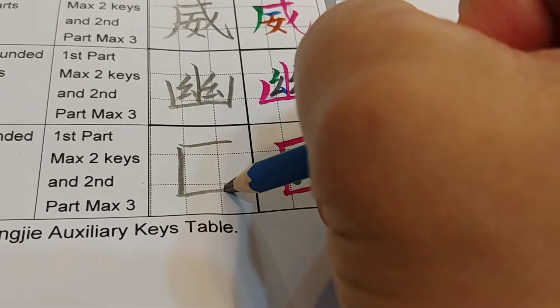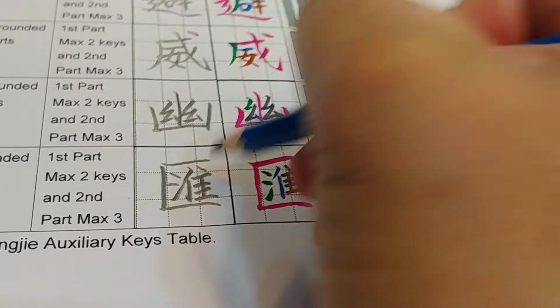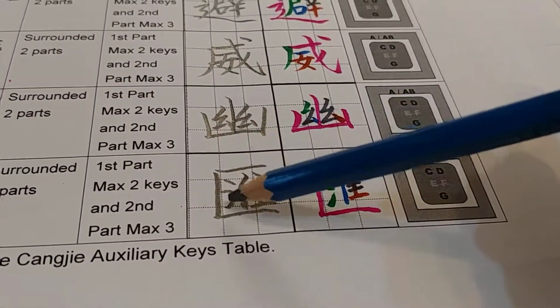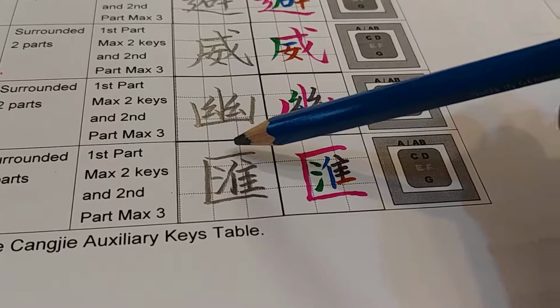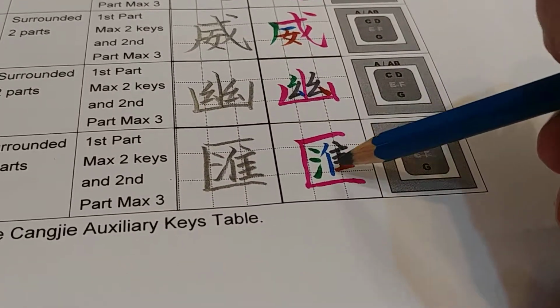The last example here, we write outside first, and then two, three, straight line. So the keys here is S, outside structure, and then the E and O, and the last you can see the G here.